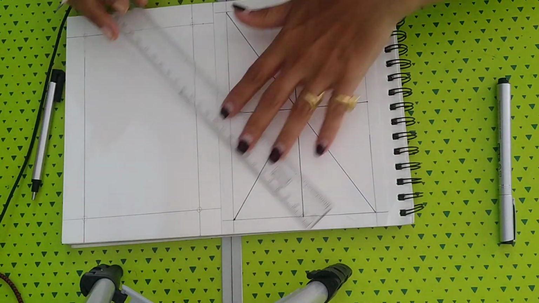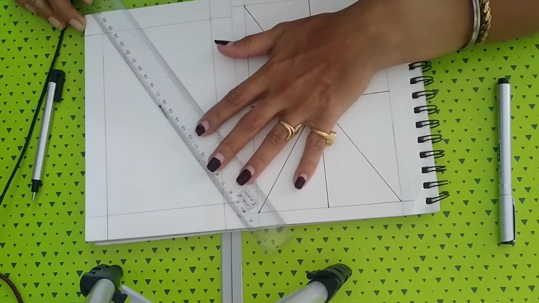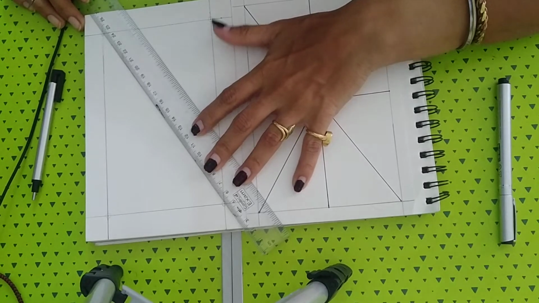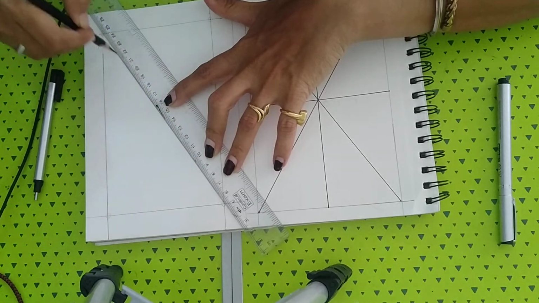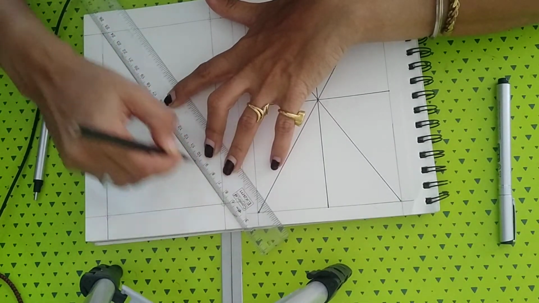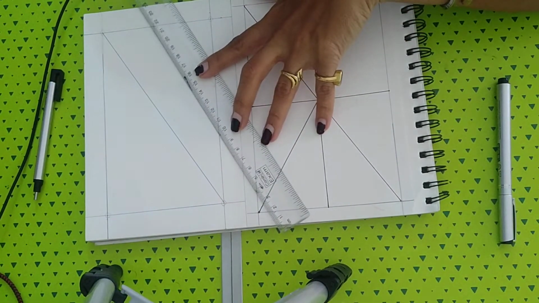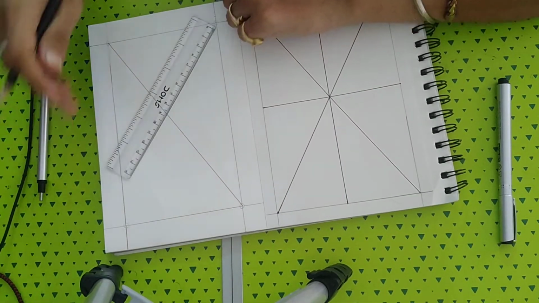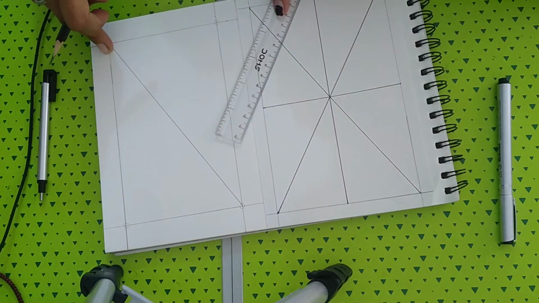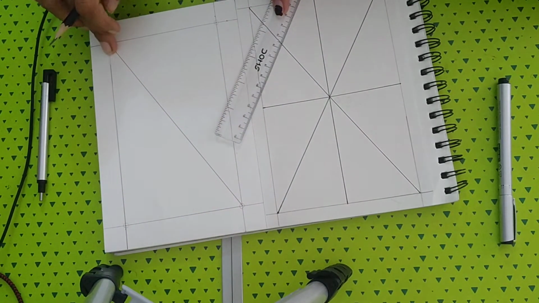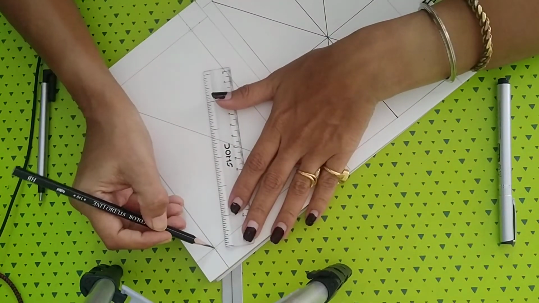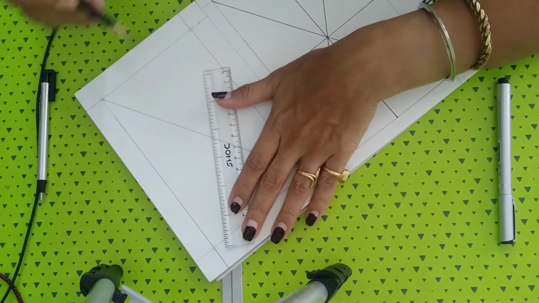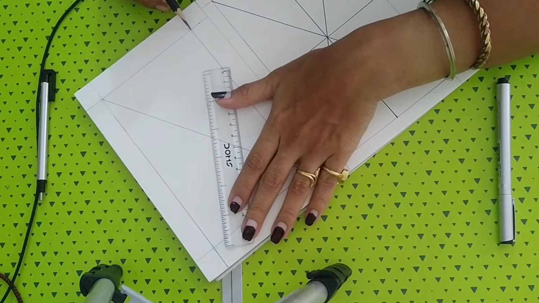So we are going to draw a diagonal line from this point to this point. So you're going to keep your ruler from this point to this point and you're going to draw a diagonal line. Okay, after you have drawn this side line, you will join the other 2 points, the right top with left bottom intersection point.